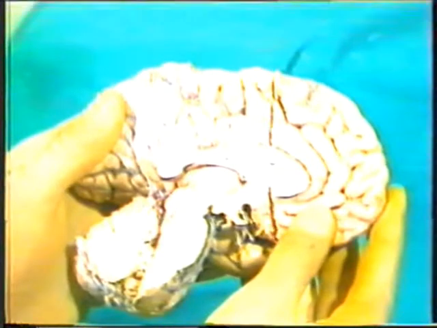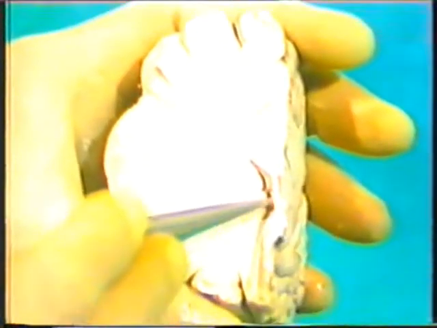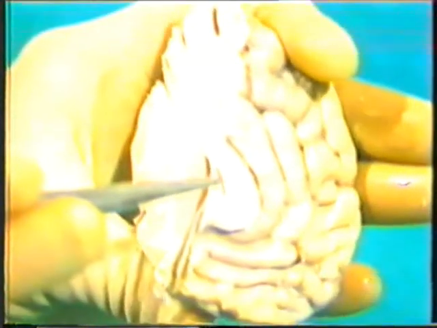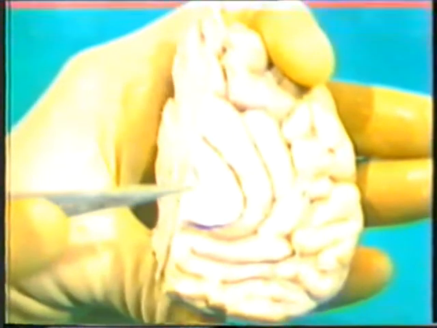This is a coronal section through the anterior horn of the ventricle. This is the anterior horn. This is the septum pellucidum, forming its medial wall.